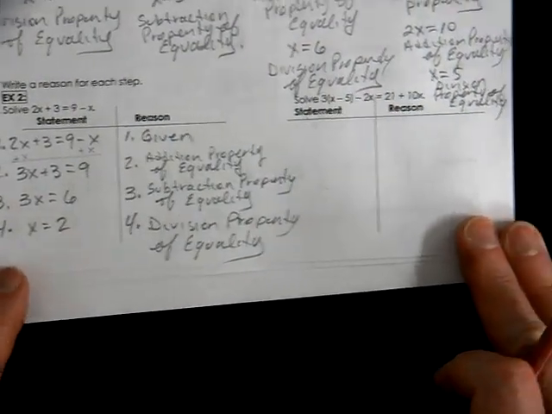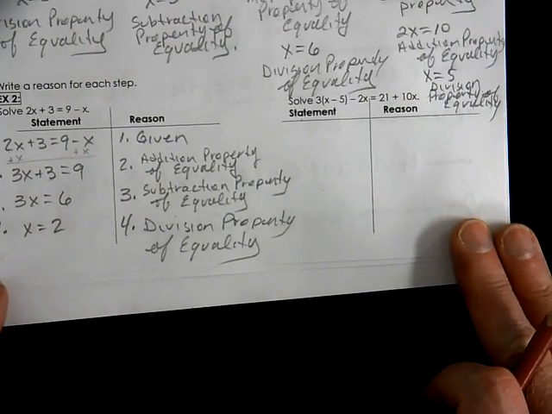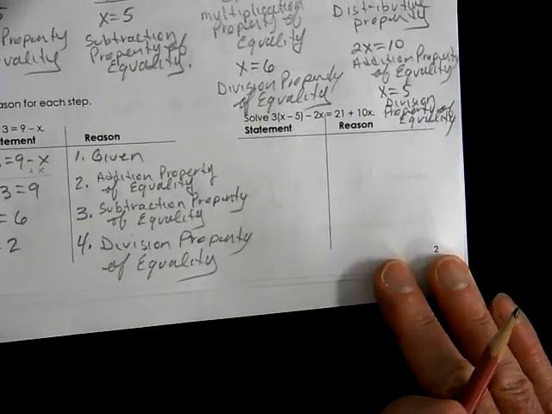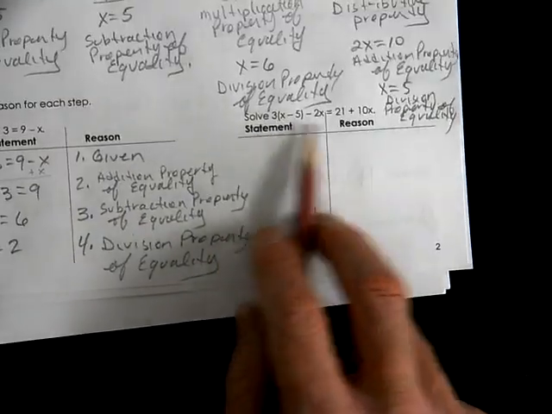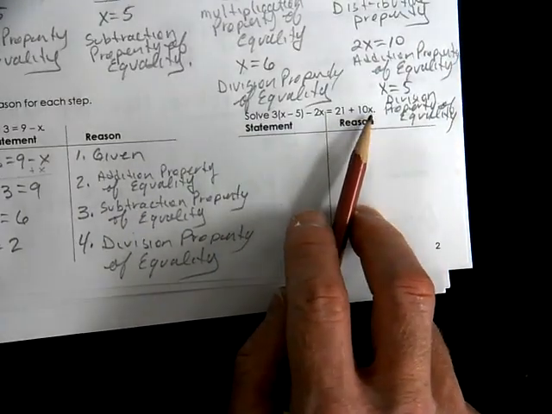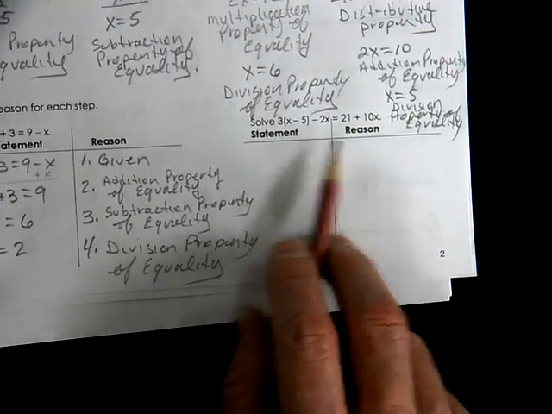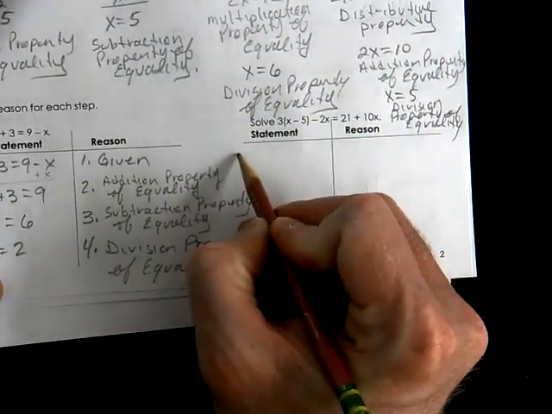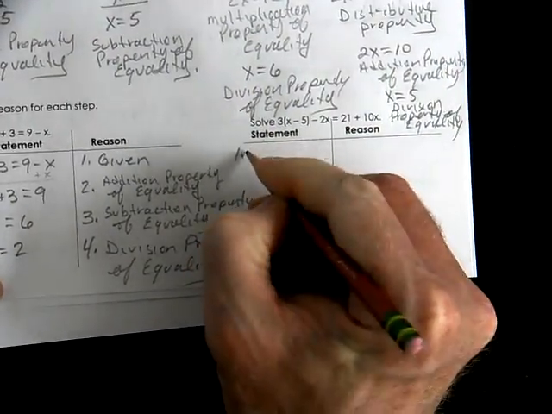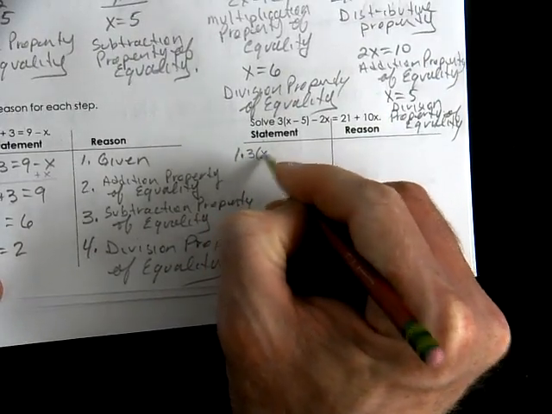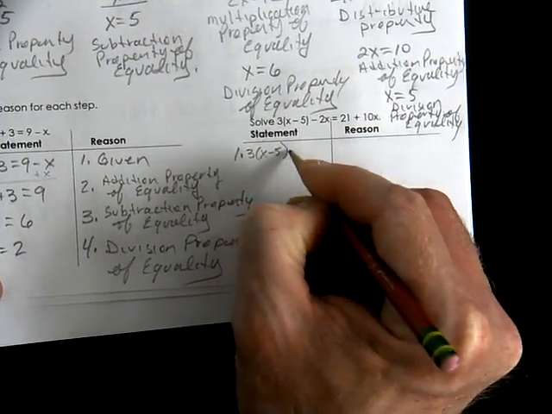So we go over here to our next problem. Our last one we'll do. This one has a few extra steps in it. So let's discuss here. It has something we haven't done yet either, so you really got to pay attention to this one. Our first statement is always what we're trying to work with, what they give us.